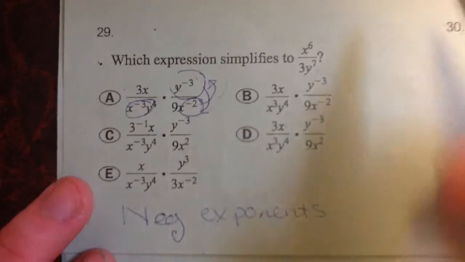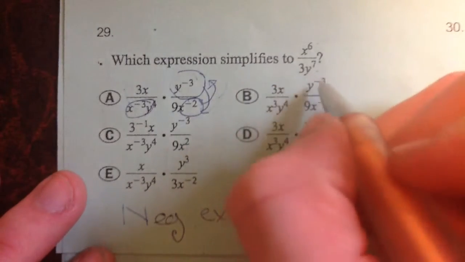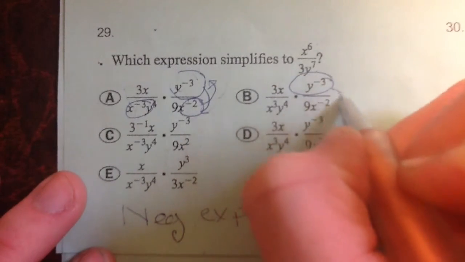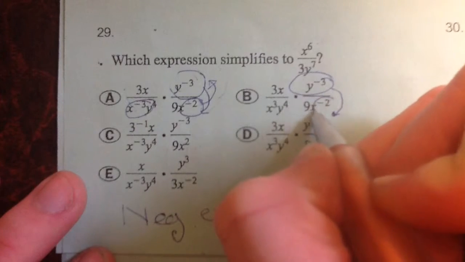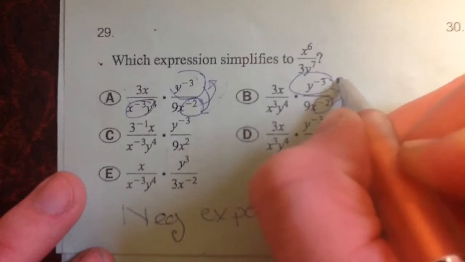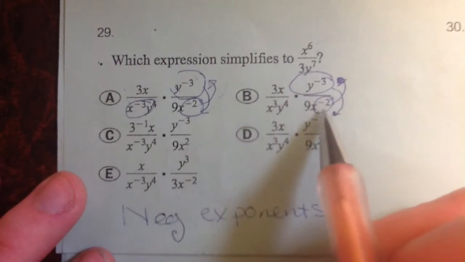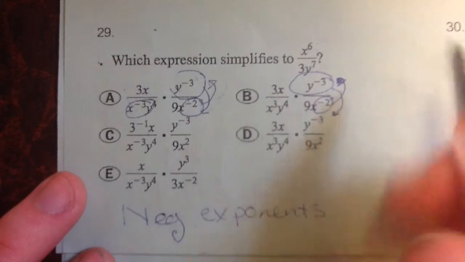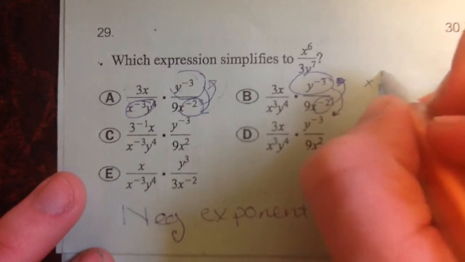Let me do one more example just to make sure. So if I moved these y's to the bottom, because they are unhappy y's, and if I move these 2 x's to the top, because they're unhappy on the bottom, I would end up with x on the top and another 2 x's, so that would be 3 x's on top, so x to the 3rd on top.